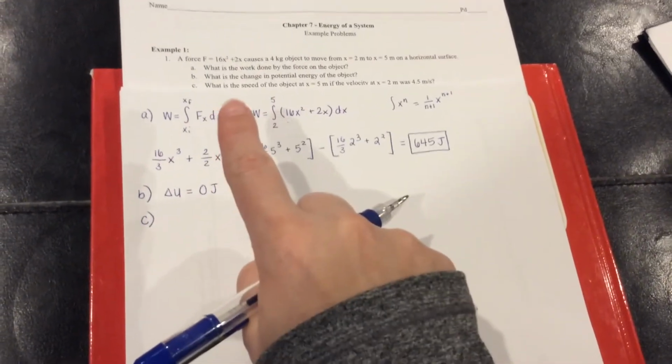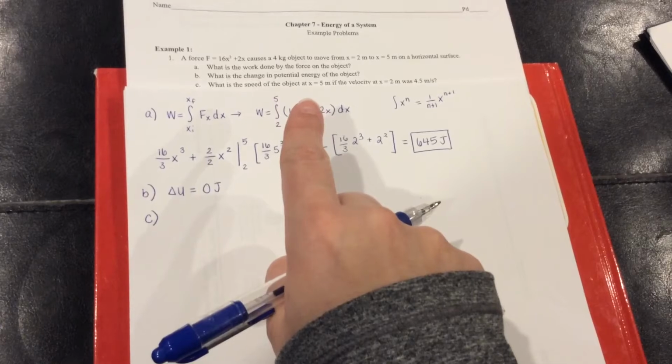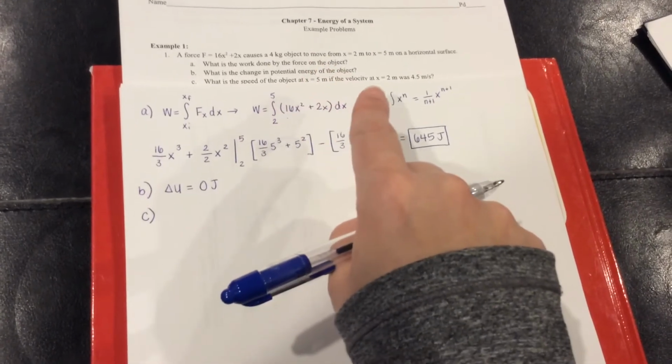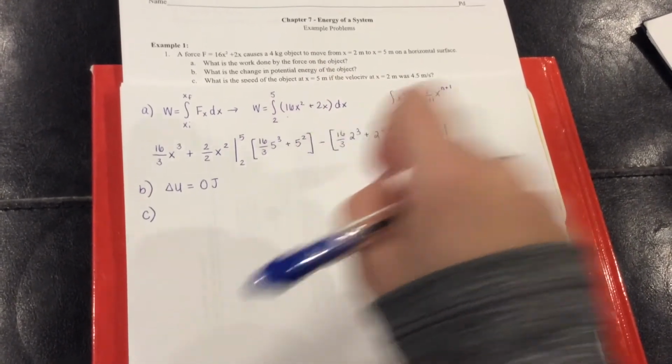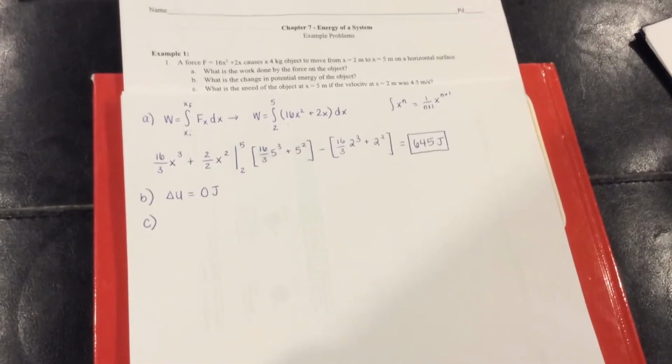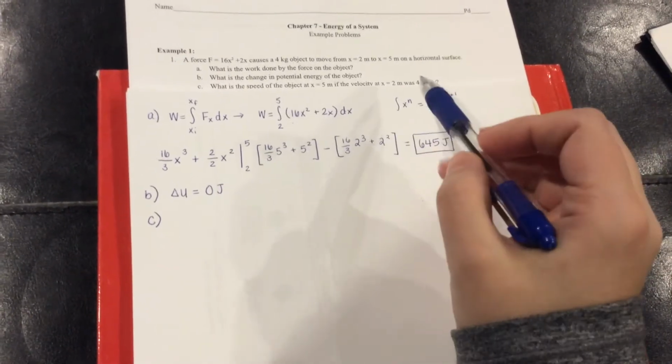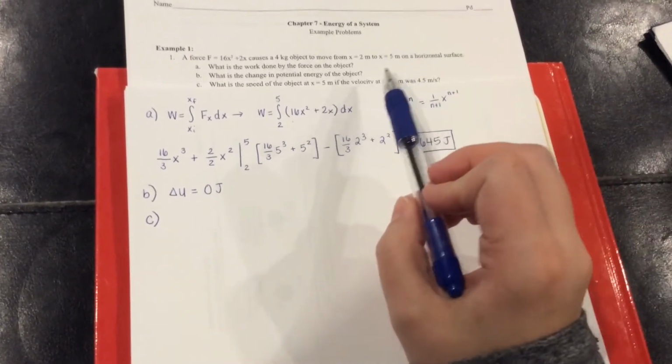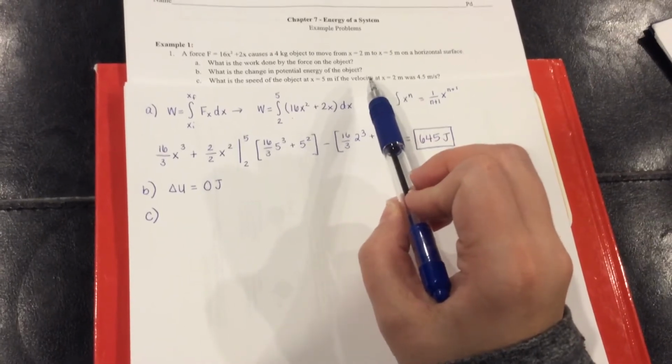So now when I look at part C, where it asks for the speed of the object at x equals 5 meters, if the velocity at x equals 2 meters was 4.5 meters per second, here I'm seeing that the change within the system from this work being done is a change in velocity of the object.